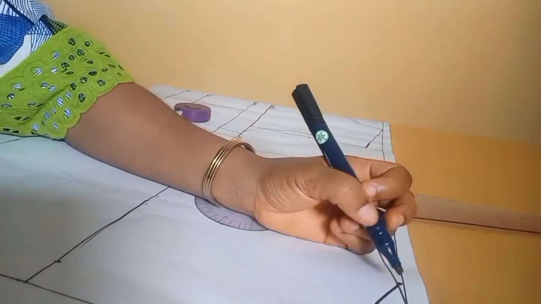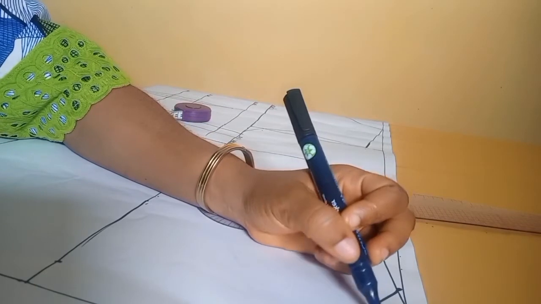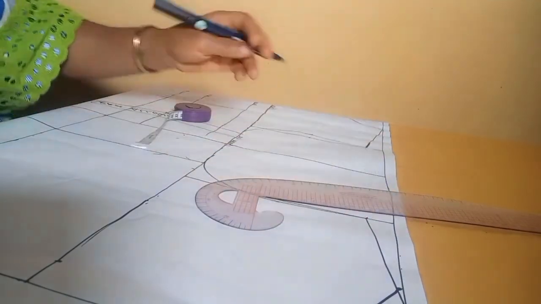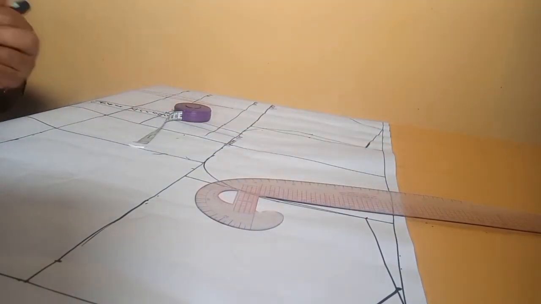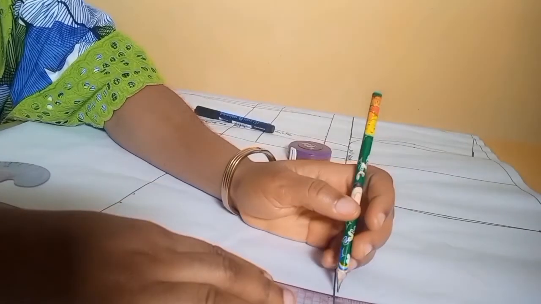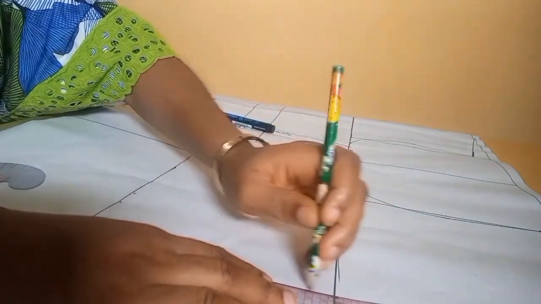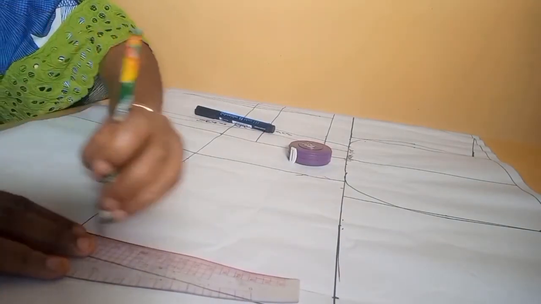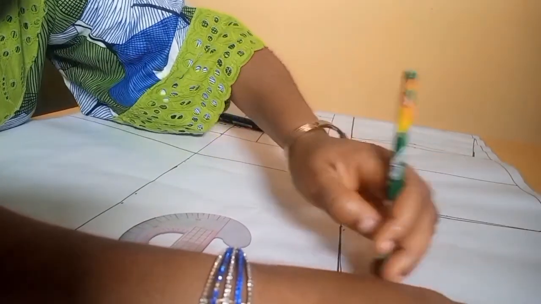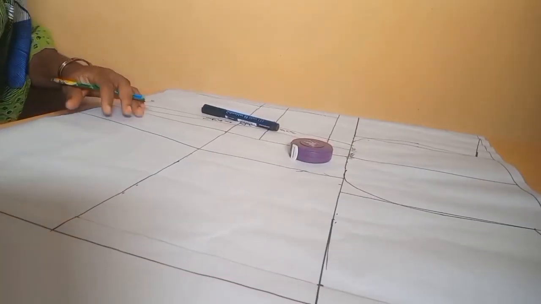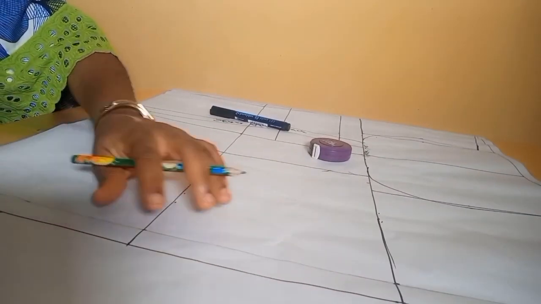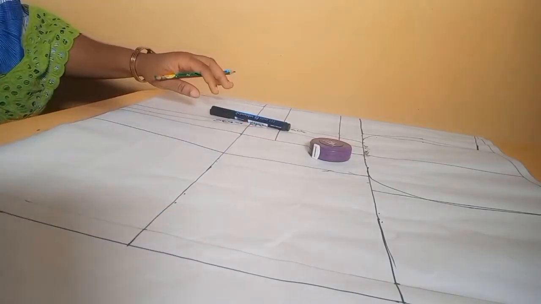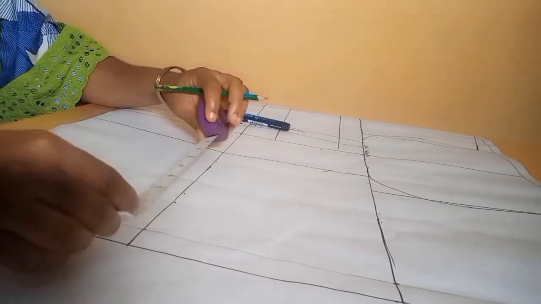So this is the neckline for the back block. We're not needing this. So here is the zipper allowance. Here's the zipper allowance. I hope you can see it. Here is the zipper allowance. Here. This is it. So let me draw the dart leg.